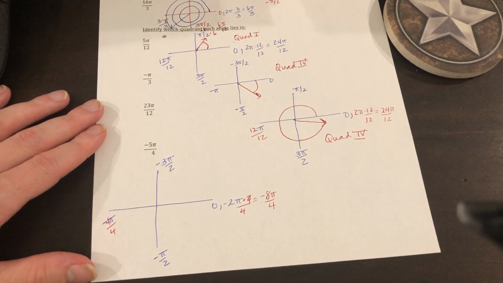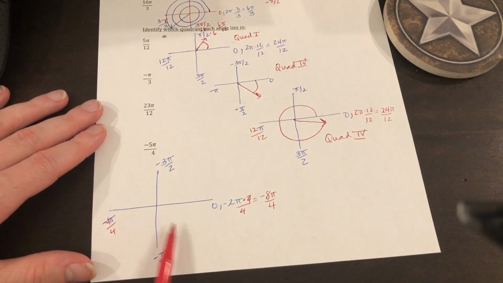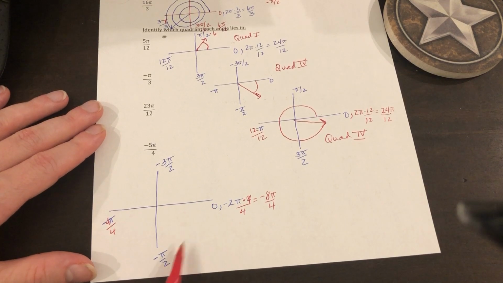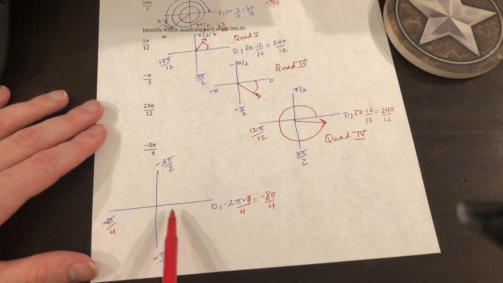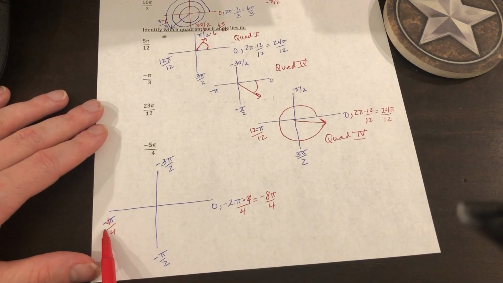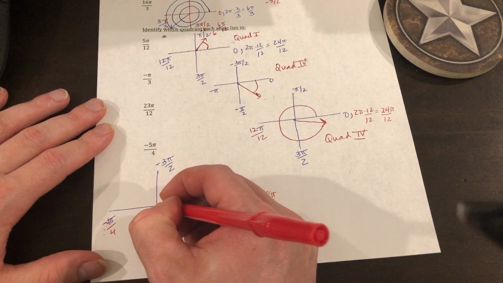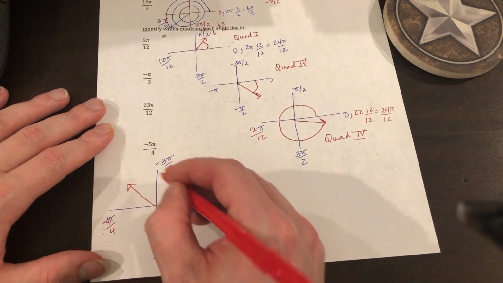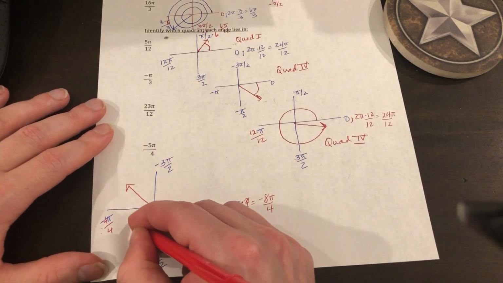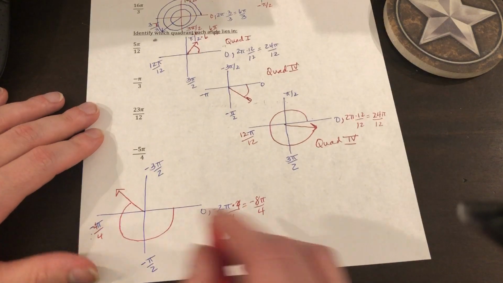Okay, so if I'm in quadrant 4, it's going to be a negative pi over 4 because 0 is right here. Negative 3 pi over 4 would land us over here. And negative 5 pi over 4 is right past negative 4 pi over 4. So it's going to look something like that. And it's going to land you in quadrant 2.